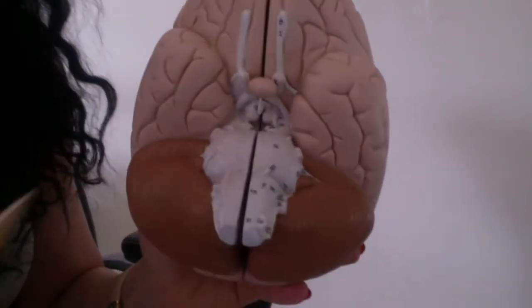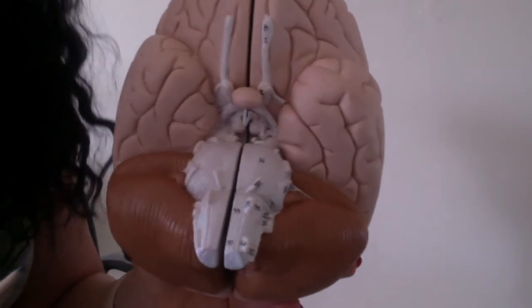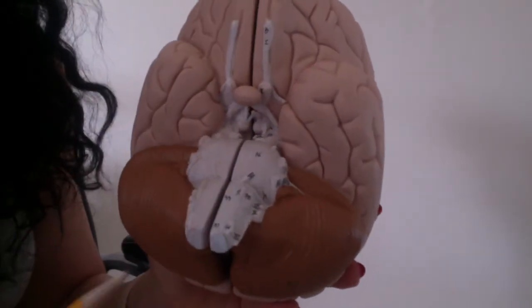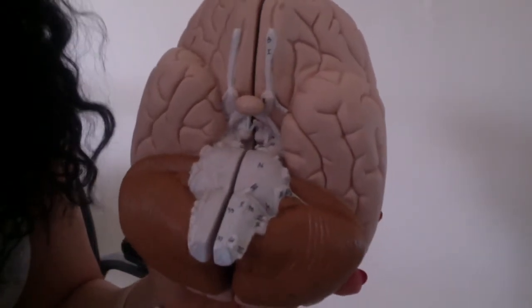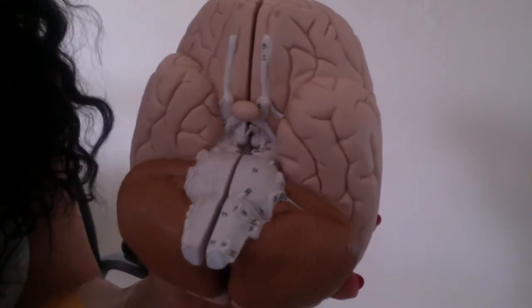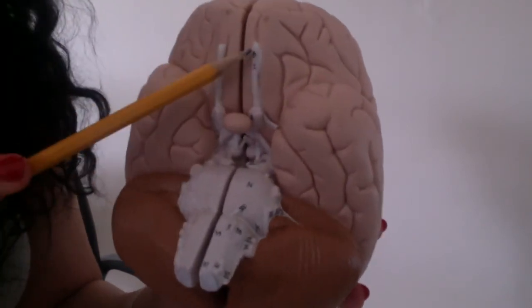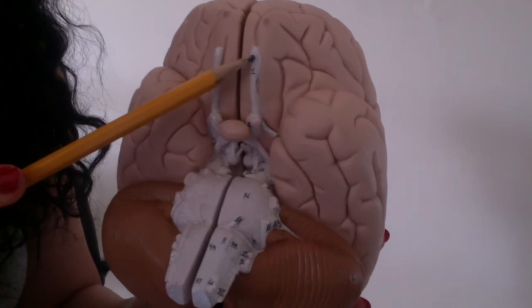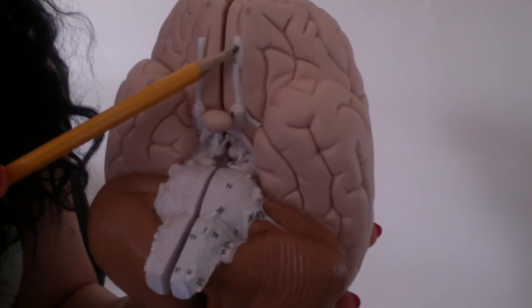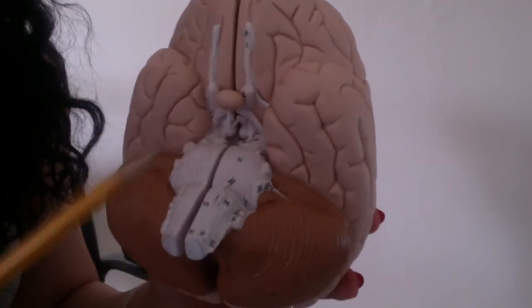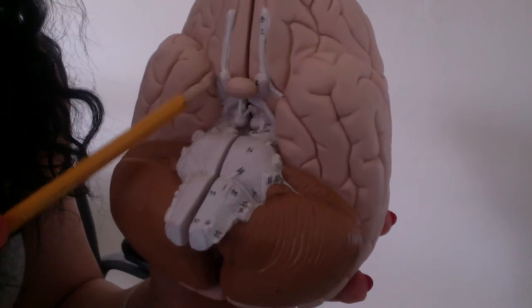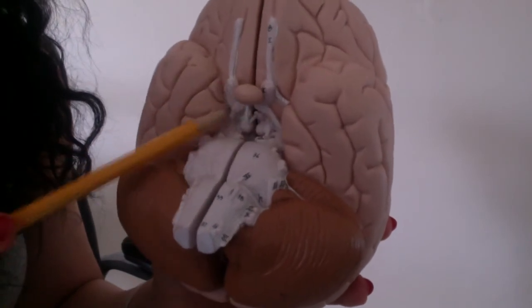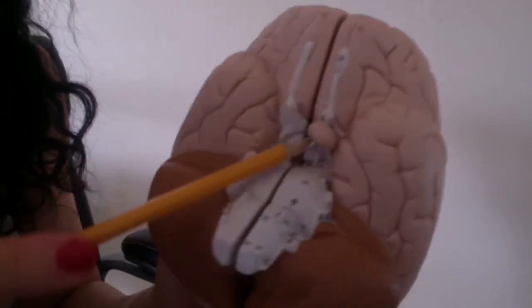In this clip, we will be studying the brain from the inferior view. To begin, we have a few structures as well as cranial nerves. We'll begin first with the structures. So we have the olfactory bulb, responsible for receiving olfactory information, sense of smell. Next up, we have the optic chiasm, forming an X.